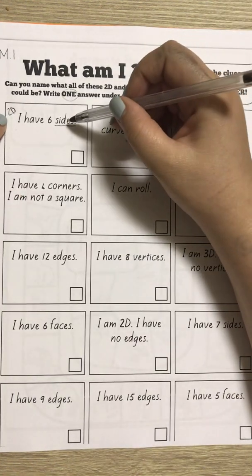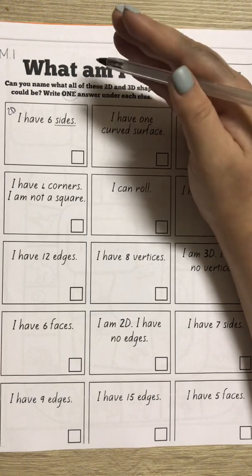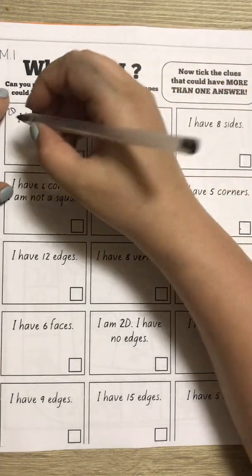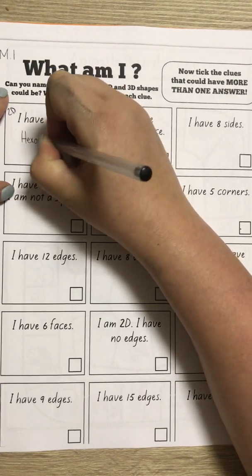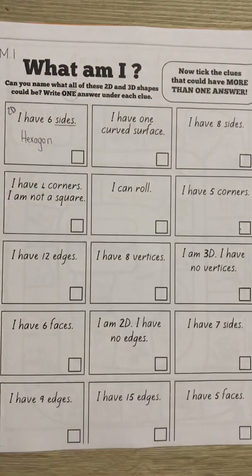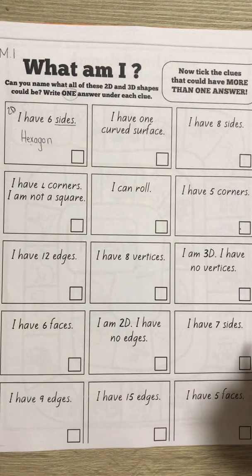So I have 6 sides. So a 2D shape with 6 sides is called a hexagon. It's called a hexagon. Because remember, 6, hex. That's how we know.